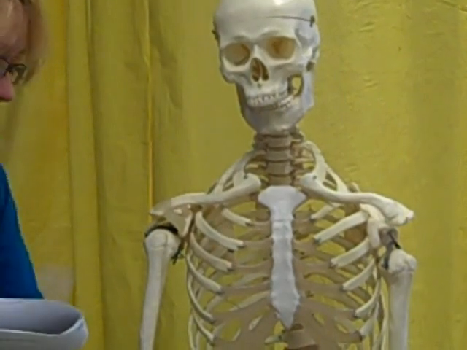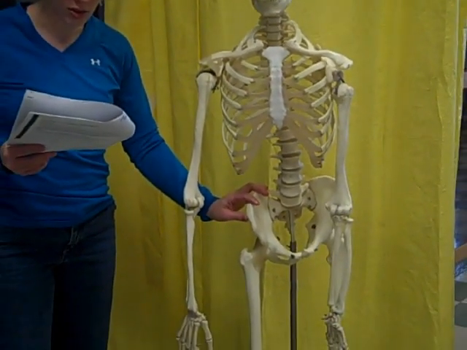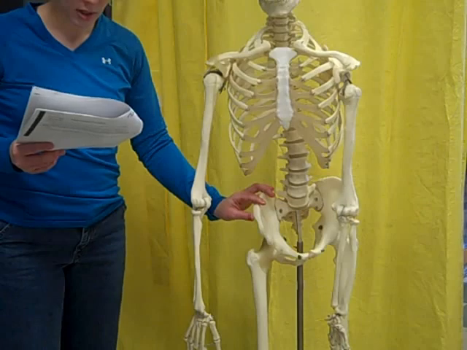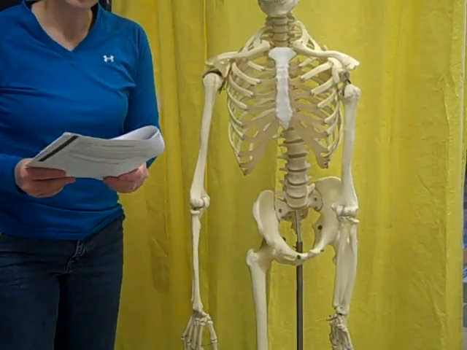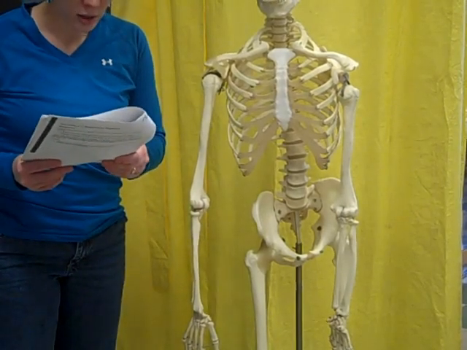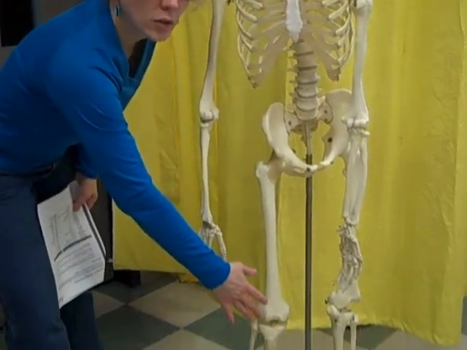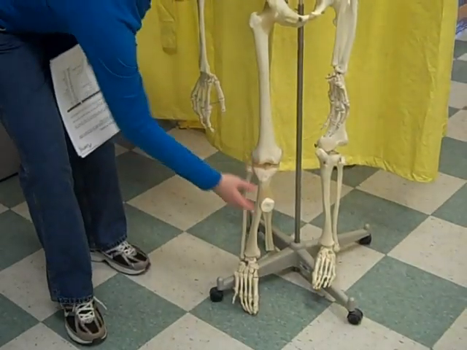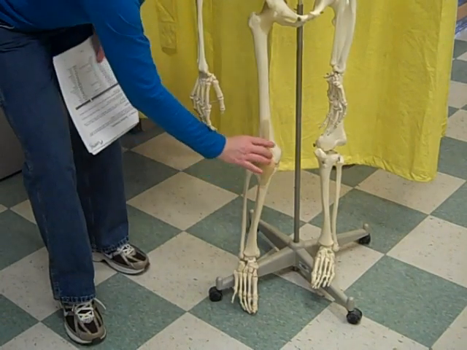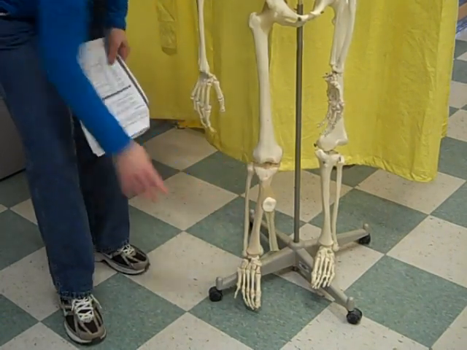Coxal, C-O-X-A-L, is the hip region. Coxal would be the hip. Crural, C-R-U-R-A-L. Crural is the front of the lower leg, so the knee to the ankle. Crural region. This one, the patella is a little bit loose, so we have to ignore that. But crural region.